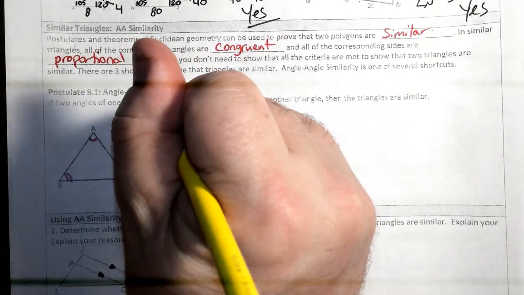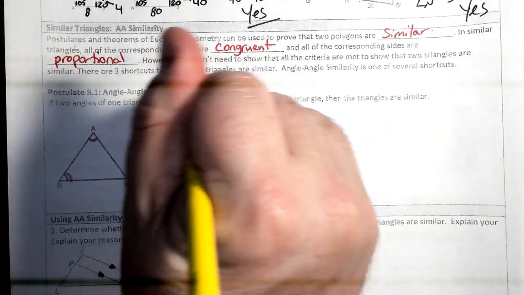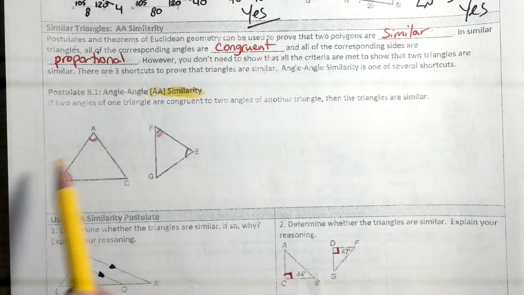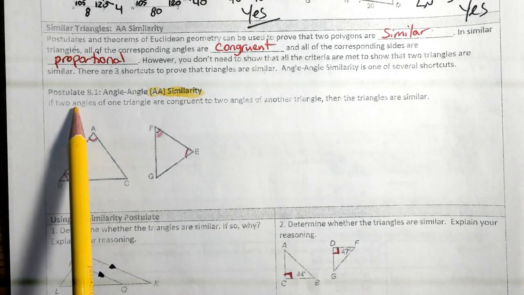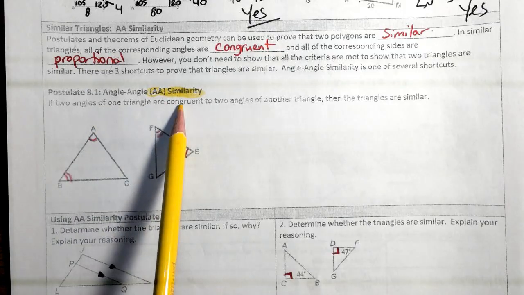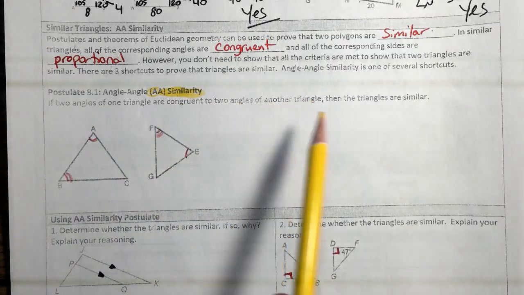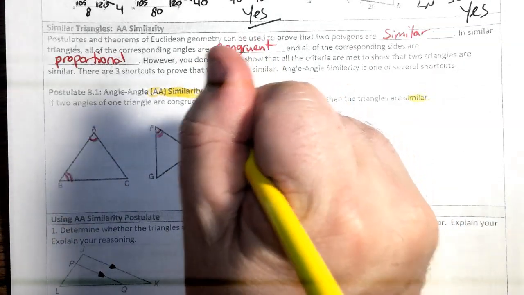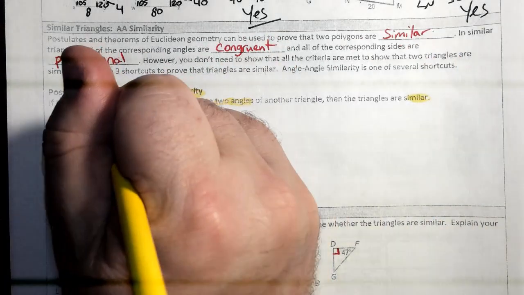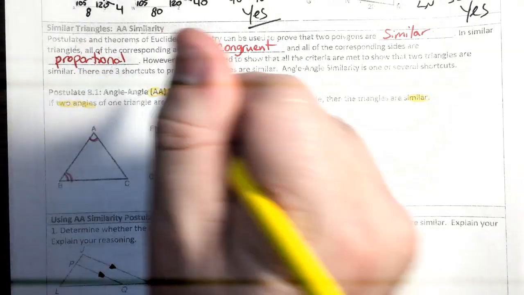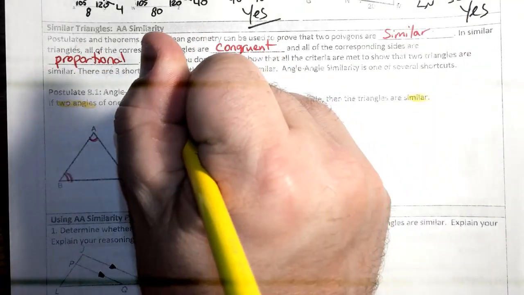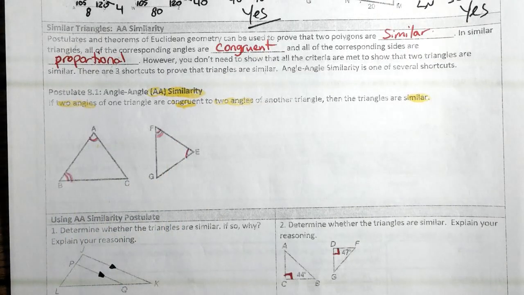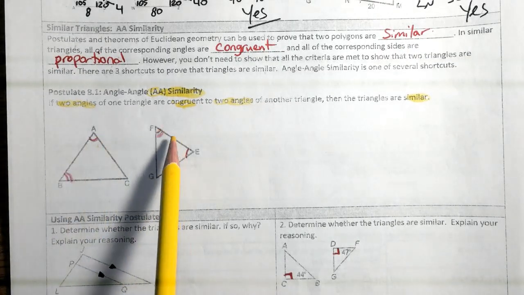Angle, or AA similarity. So just like congruence, this is similarity, same thing. If 2 angles of one triangle are congruent to 2 angles of another triangle, then those triangles are similar. So 2 angles, congruent. So right here, these 2 would be similar because they had the angle.